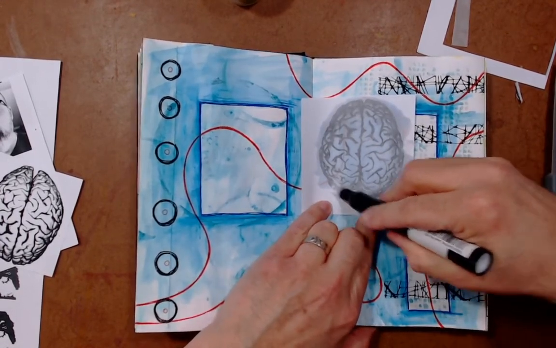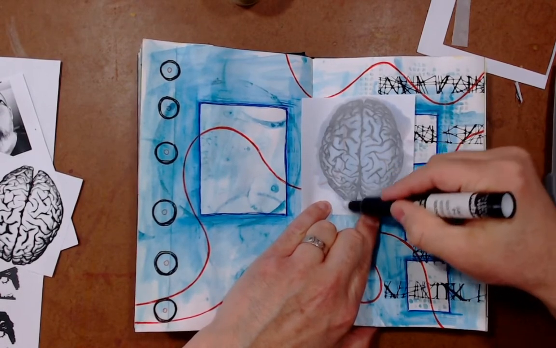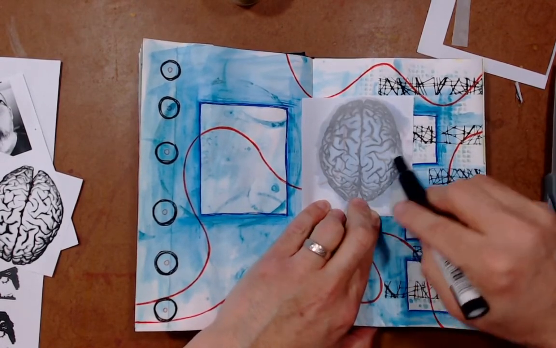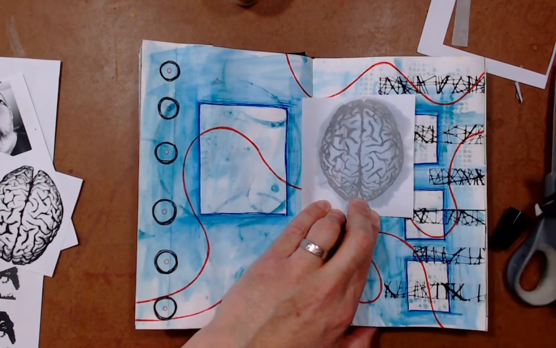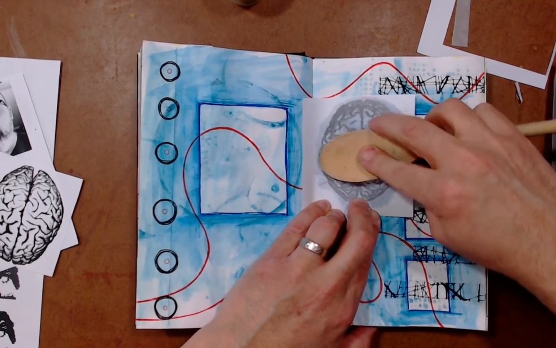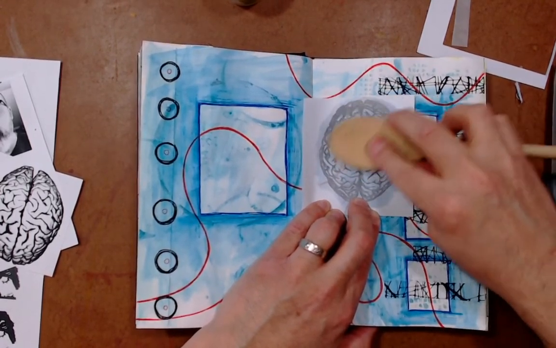And then that can is full and it lasts a really long time. So I really want to saturate the back of the image and it becomes translucent. And I'm going to take my wooden spoon. So a wooden spoon, a metal spoon, a bone folder.